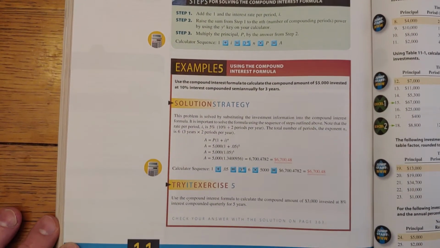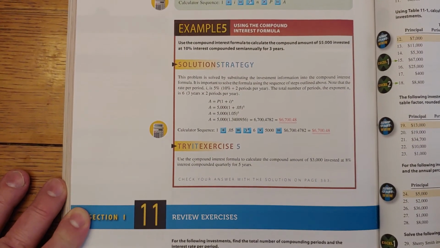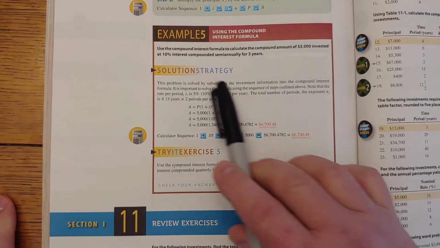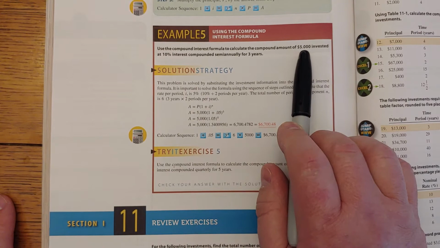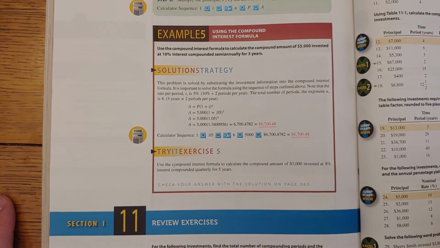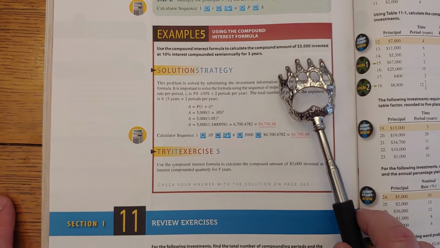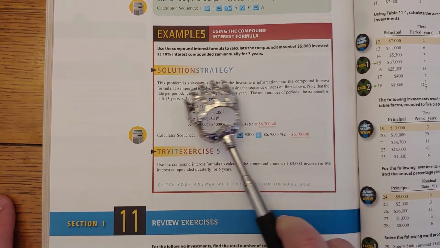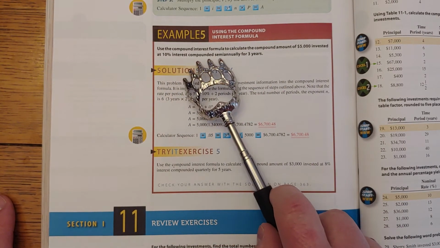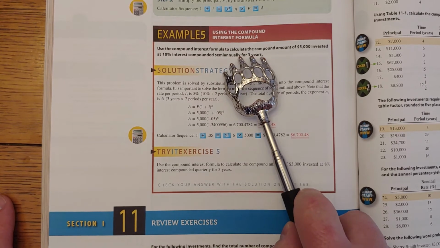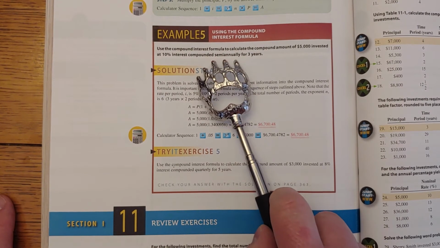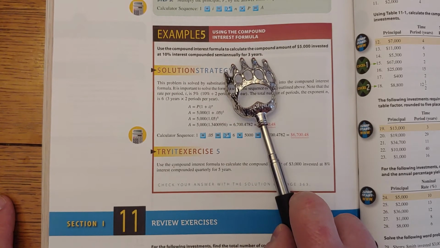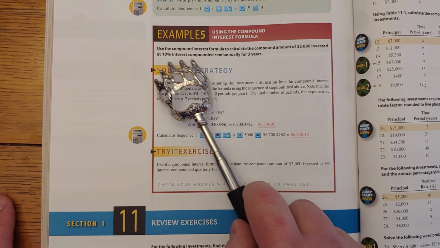All right? So if we look at example 5, it should be pretty simple. Use the compound interest formula to calculate the compound amount of $5,000 invested at 10% interest compounded semi-annually for 3 years. Semi-annually is twice per year. So that means I'm going to have 2 times 3, or 6, total compounding periods. All right. And 10% interest.